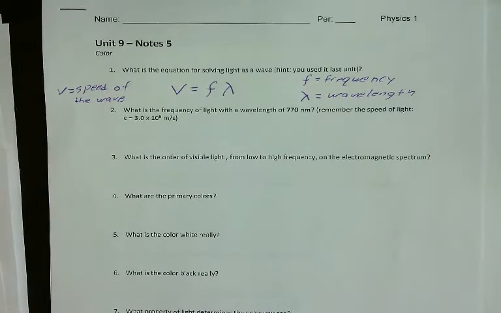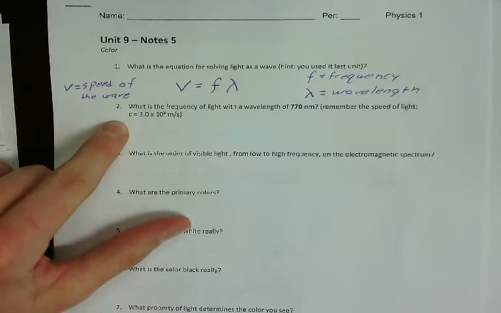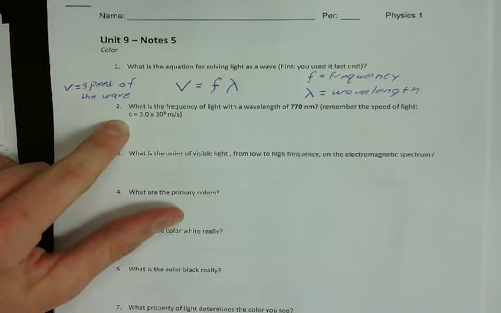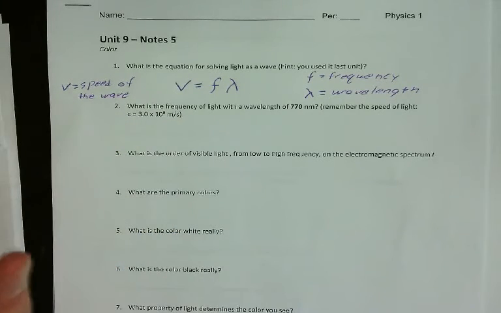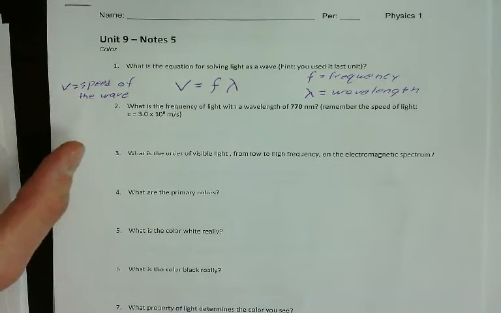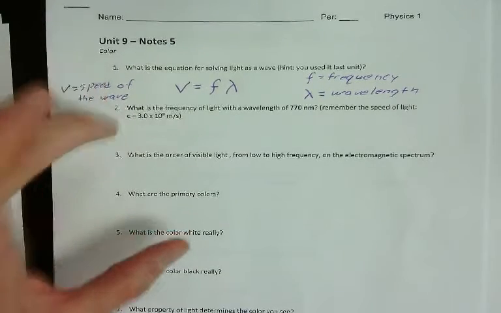Okay, so let's do an example here. What is the frequency of light with a wavelength of 770 nanometers? Remember that the speed of light, c, is 3 times 10 to the 8th meters per second. C is the symbol for speed of light. You don't have to memorize that. You just need to know that if you see it, that's what light is.